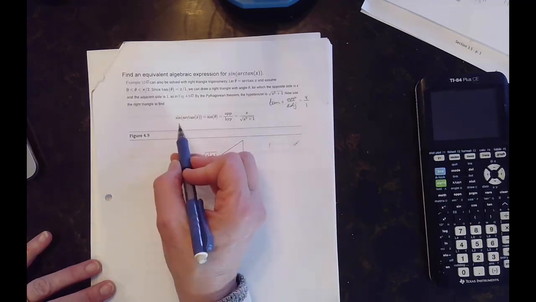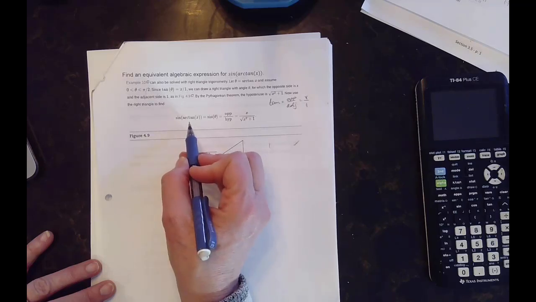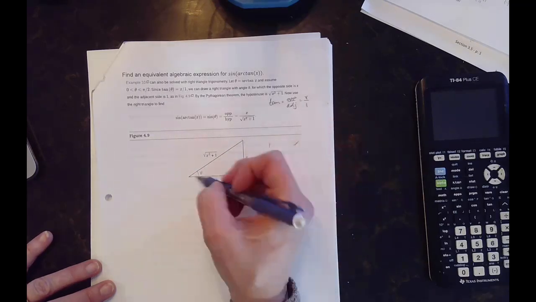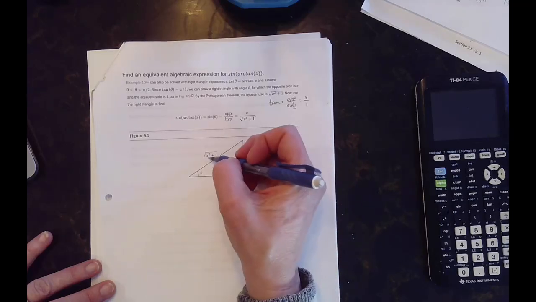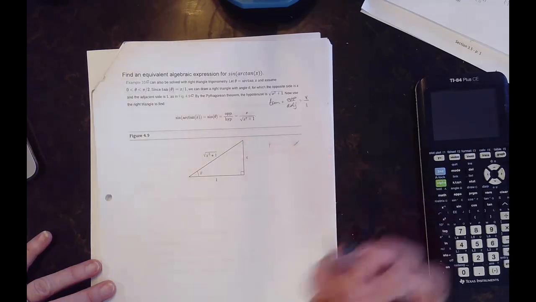And so in this case, the sine of the arctangent of x would be equal to the opposite, which is going to be x over the square root of x squared plus 1. So let me break it down just a little bit further.